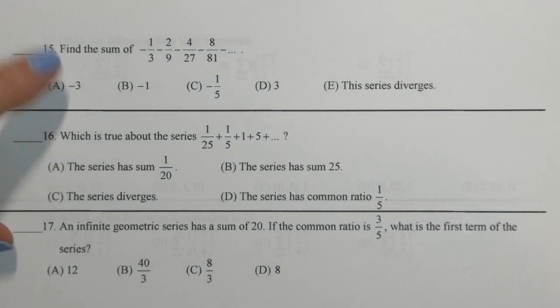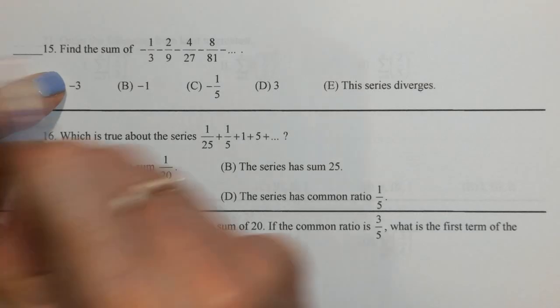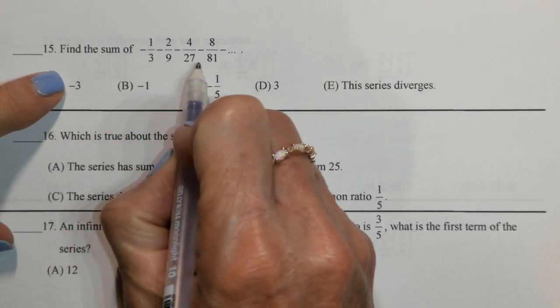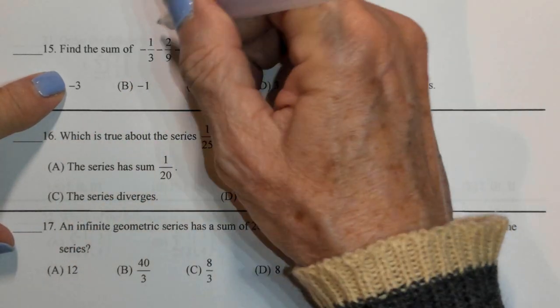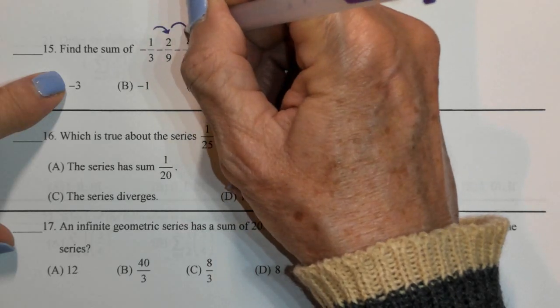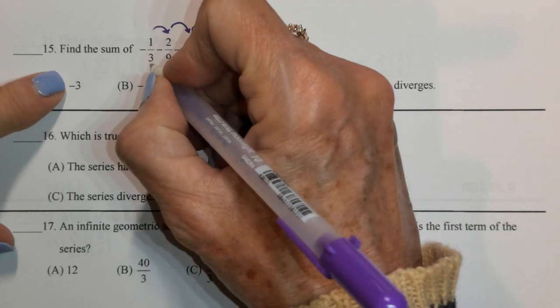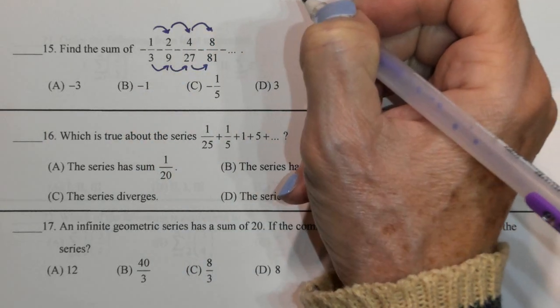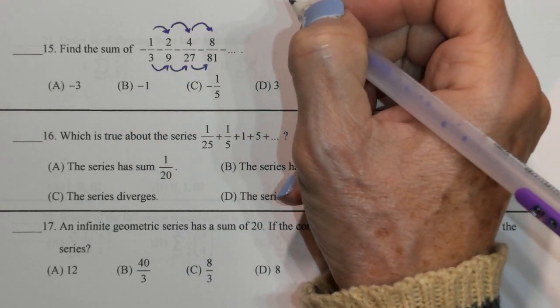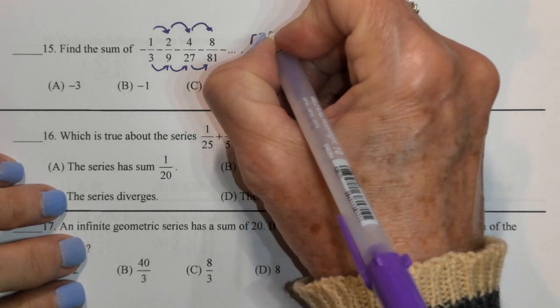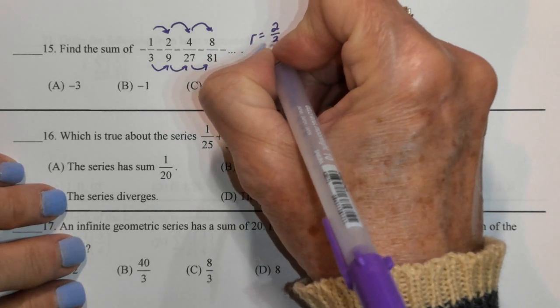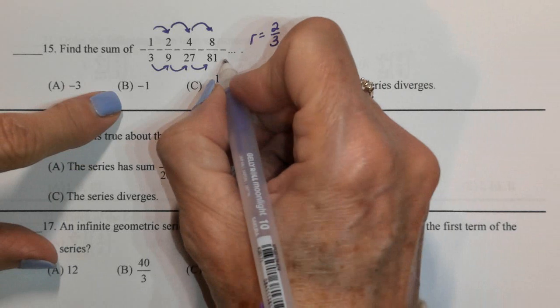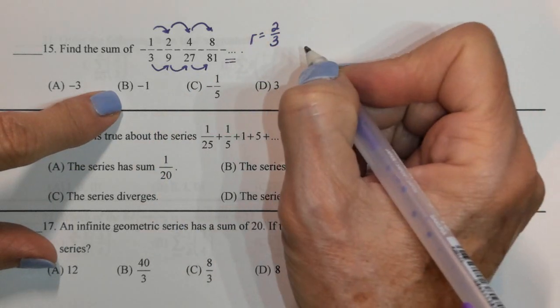Alright, find the sum of this series. Let's see, I notice that this is geometric. The numerators are being multiplied by 2. The denominators are being multiplied by 3. Every term is negative, so r is not negative. R is going to be a positive 2/3. And it's infinite, right? It's infinite.